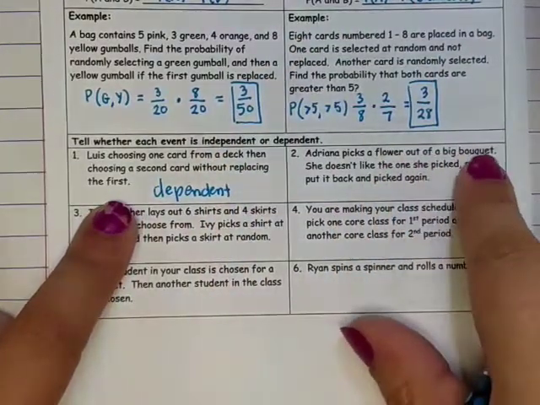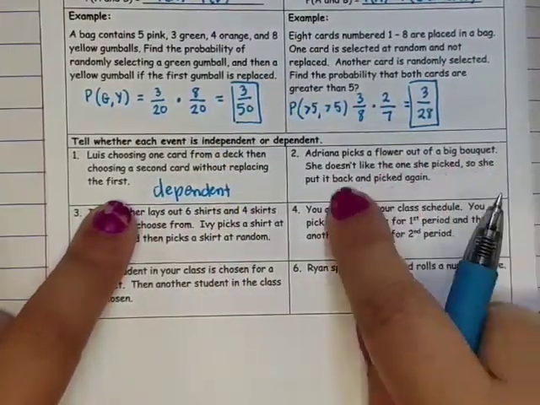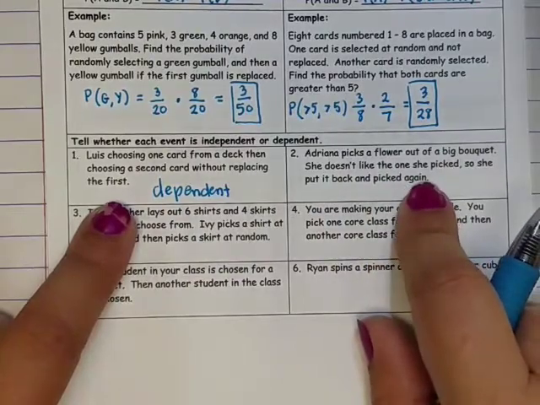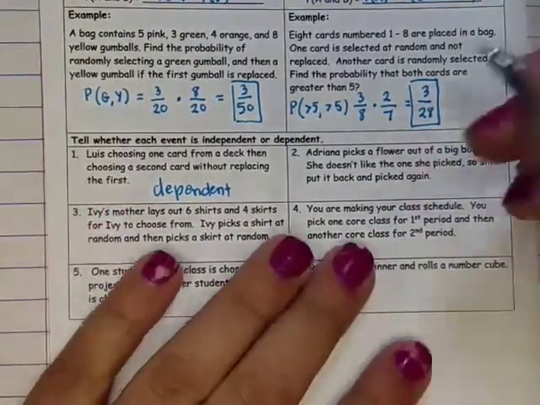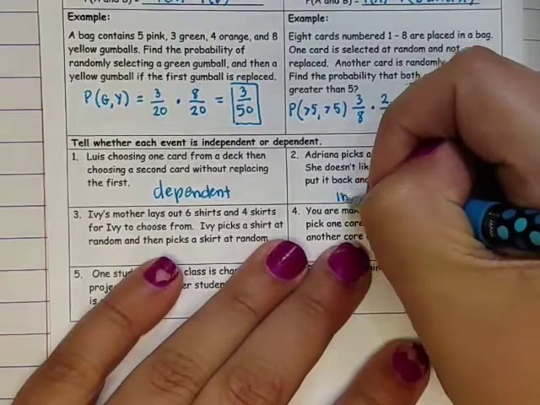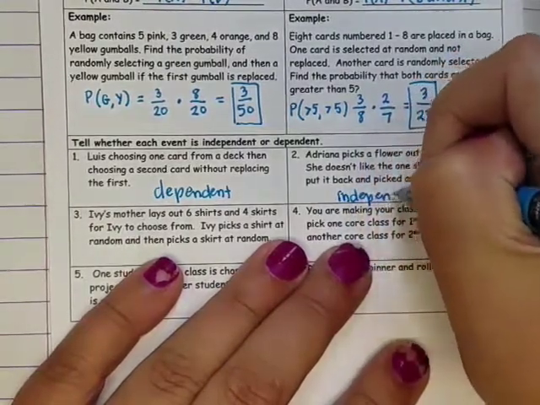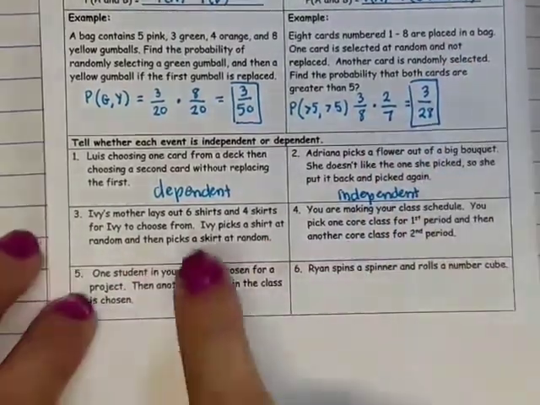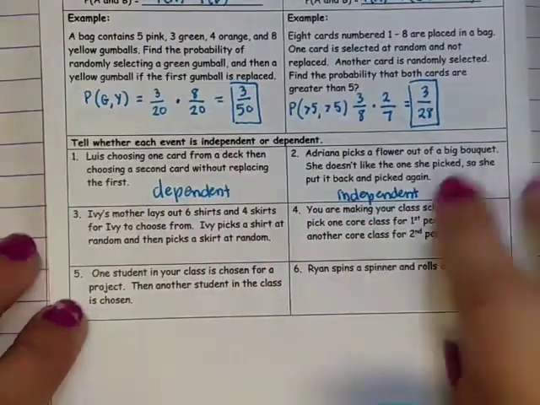Adriana picks a flower out of a big bouquet. She doesn't like the one she picked, so she put it back and then picked again. Well, because she put it back, she's not changing the outcome, so it's independent. And then go ahead and do numbers 3, 4, 5, and 6 on your own.